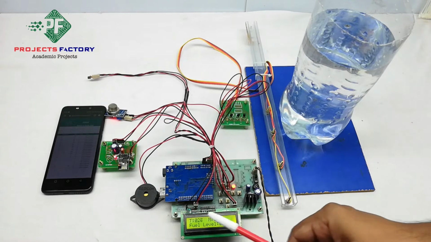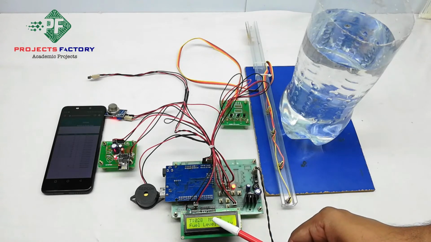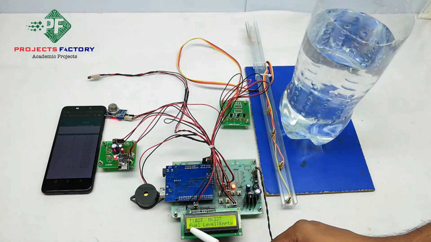On the LCD, we can see T for temperature, M for MQ2 sensor and fuel level empty. Whenever the level changes from one level to another level, it uploads the data to the server. And also, every 40 seconds, the 3 sensors' data is uploaded to the server.